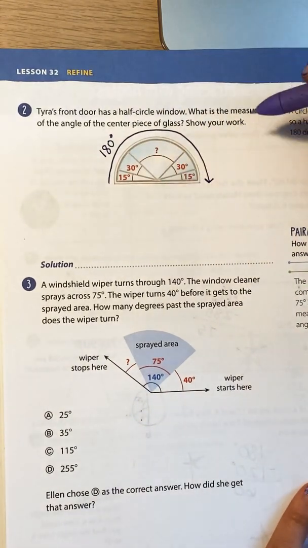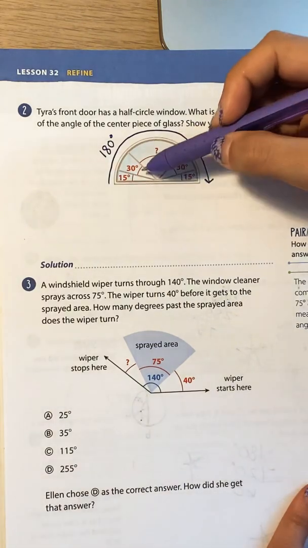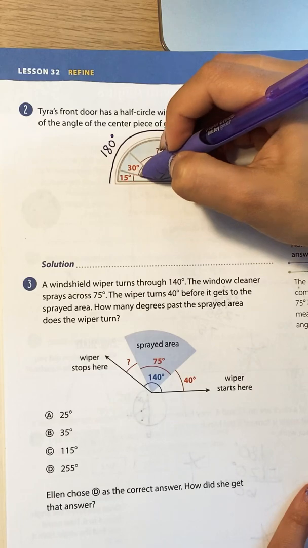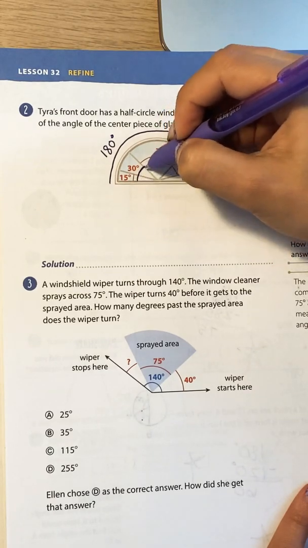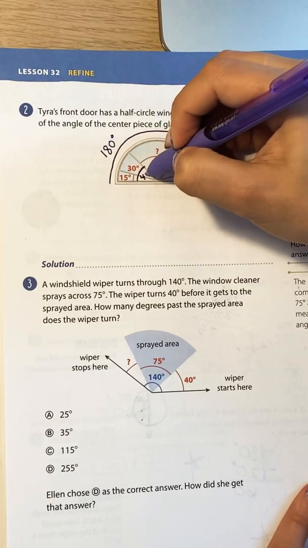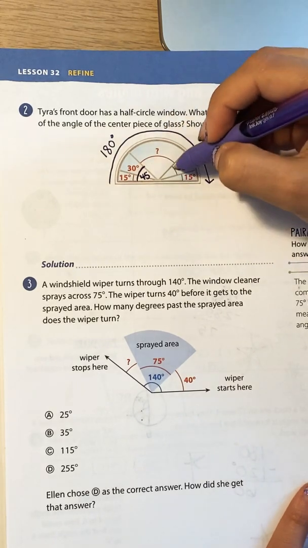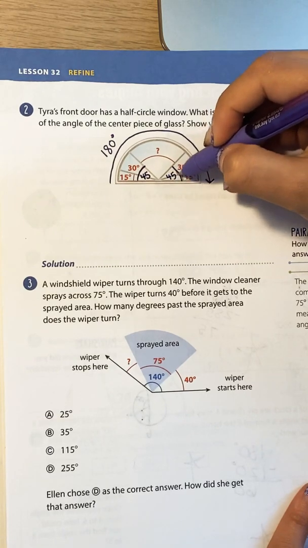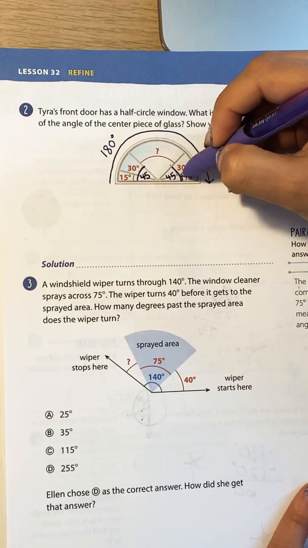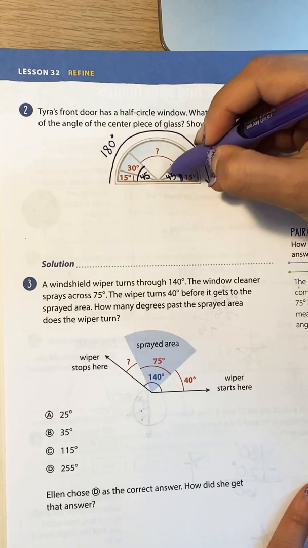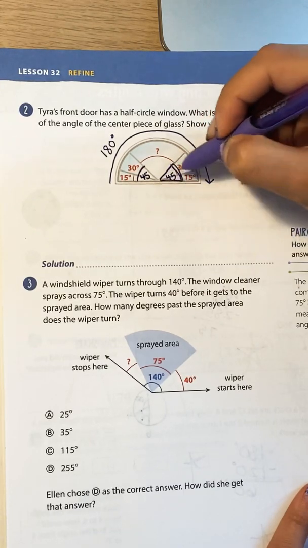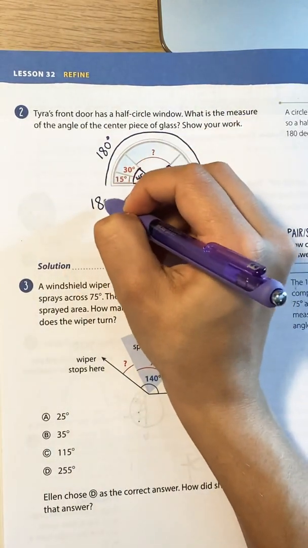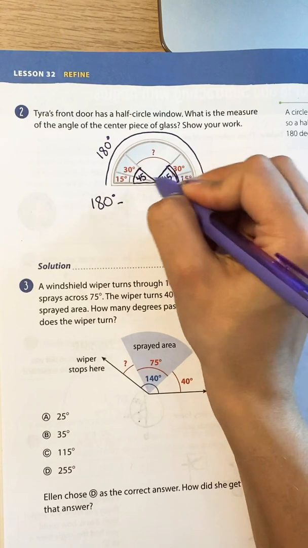So I'm going to make it a little simpler. I'm going to combine some of these so that I don't have to subtract 4 times. 30 plus 15 is going to be 45. So that angle together, the 30 and the 15, if I add those, it's 45. And then this side is going to be 45 also, right? From here to here, since this one's 15 and that one's 30, add those together. That means here to here is 45. So I'm going to take that whole 180 degrees and subtract the 45s.